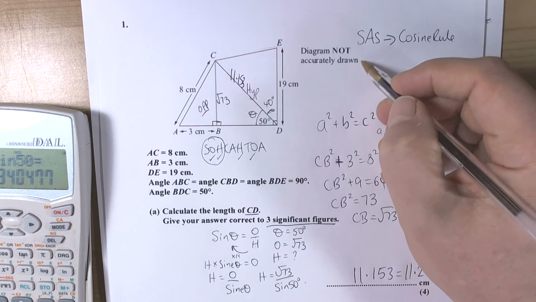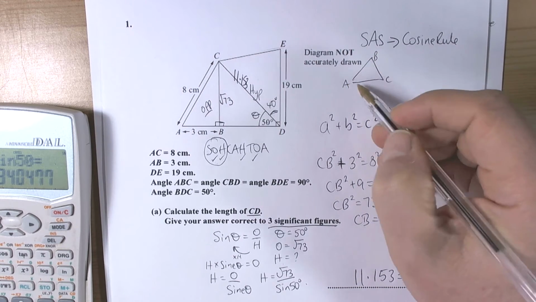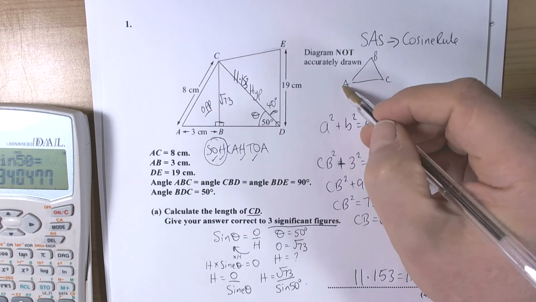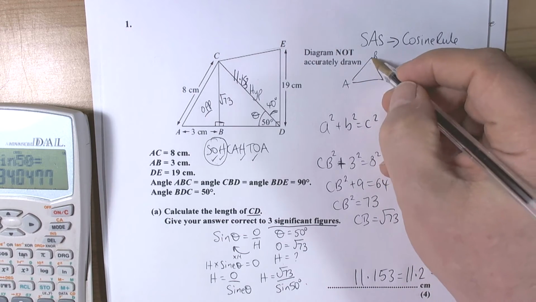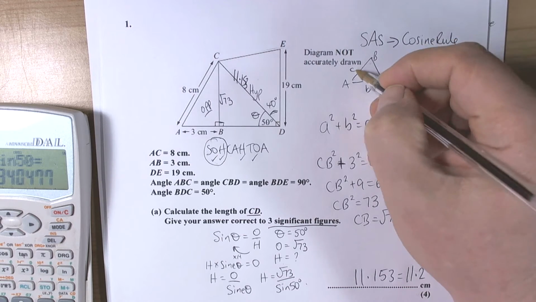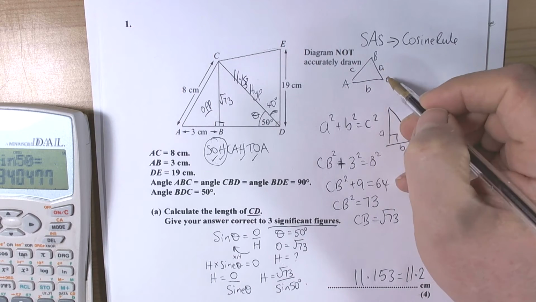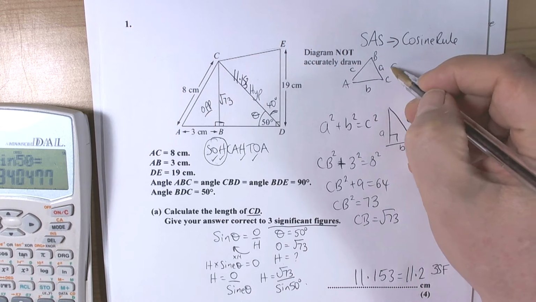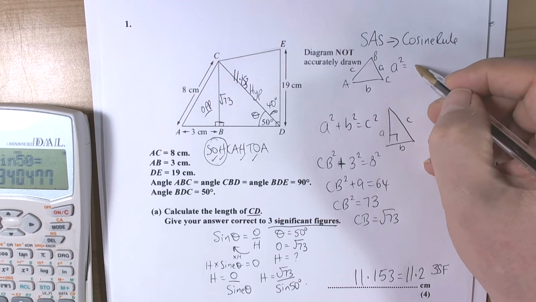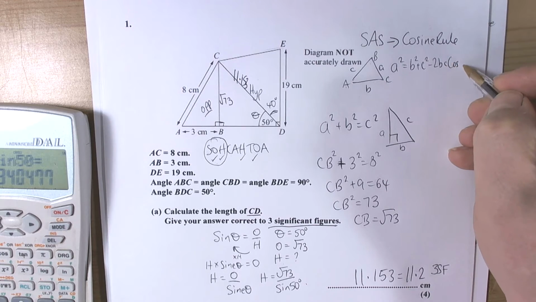Now the cosine rule suggests that if you've got a triangle labelled A, B, C with capital letters for where the vertices are, in other words where the angles are positioned, and then opposite those are the lower case letters for the lengths, so for capital A, opposite is little a, and so forth. The rule says that the length of a squared is going to be equal to the length of b squared plus the length of c squared, take away 2bc cos of big A.